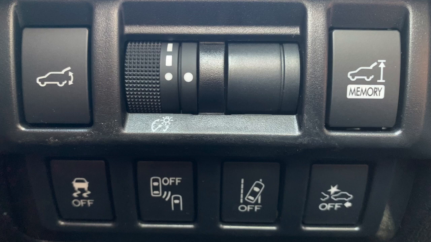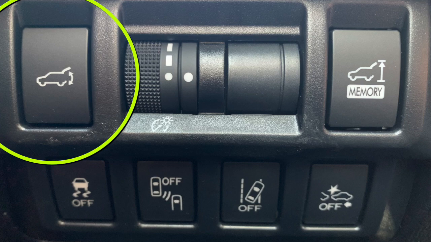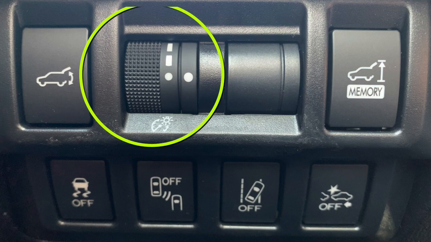All right, so we're looking at an Outback right now. And these are the switches that you'll see over by that cluster of buttons by your left knee. So real quick, just to go over what they do. This first one here is the PowerGate, open and close. The one right next to that is the dimmer switch. How bright do you want the lights on the inside of the car?